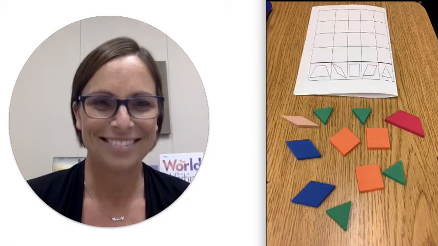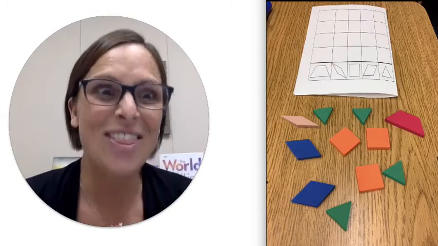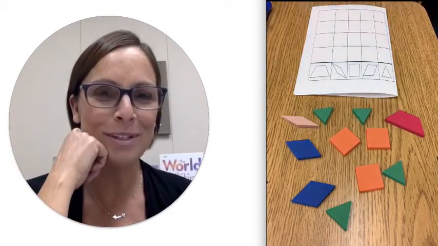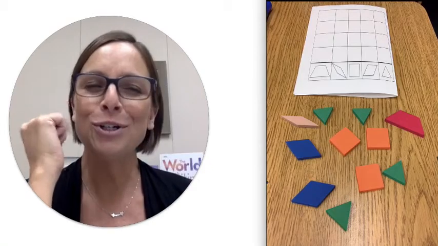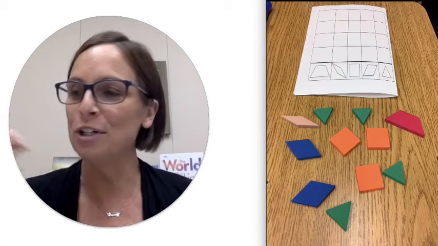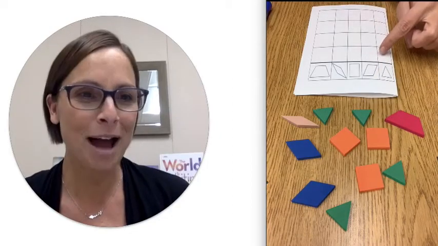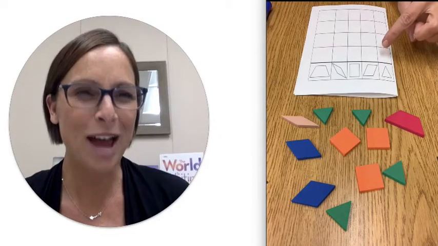Yeah. Let's try this same thing with a new set of shapes. I want you to pause for a minute and I want you to touch the shape and touch a box that it would go in. Ready? Trapezoid. Is this what you were thinking?